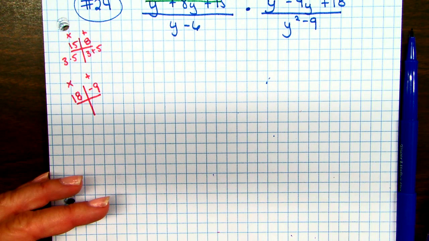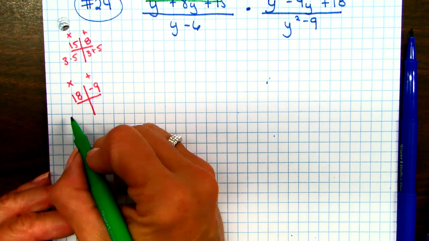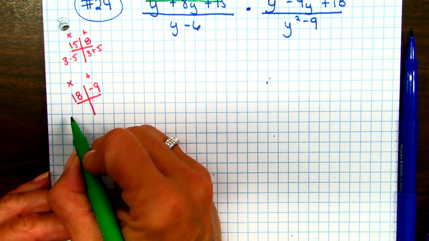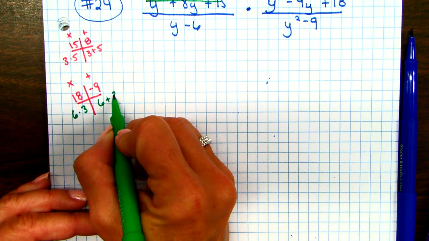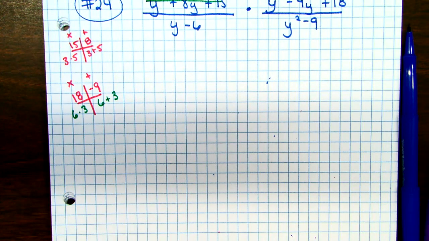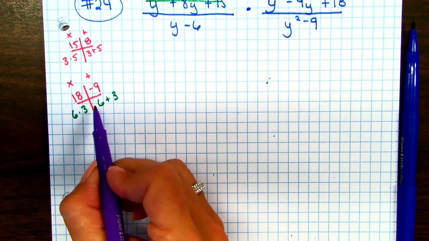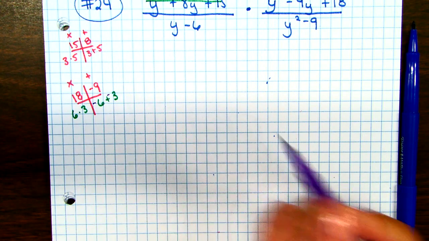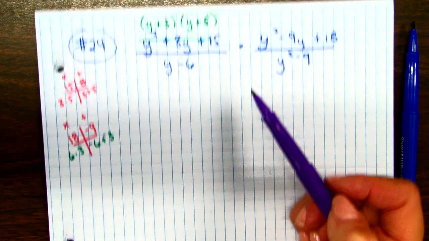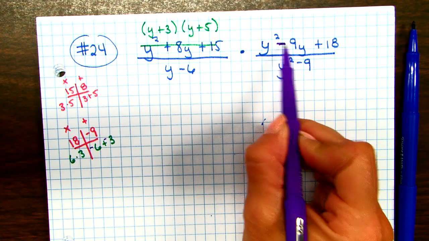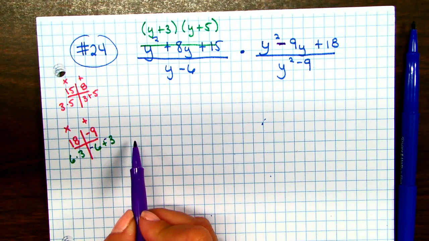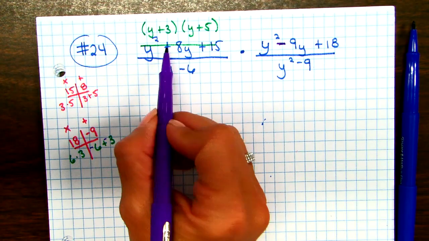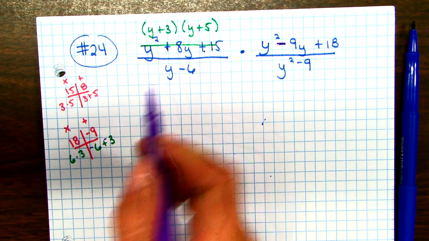What else? 6 and 3. 6 and 3 make a 9. But we need a negative 9, so we make them both negative. As you might be noticing, anytime your polynomial has a minus, then a plus, in that order, every single time, they're both going to be negative. It will always happen like that. Just like when it's a plus and a plus, they're both positive.